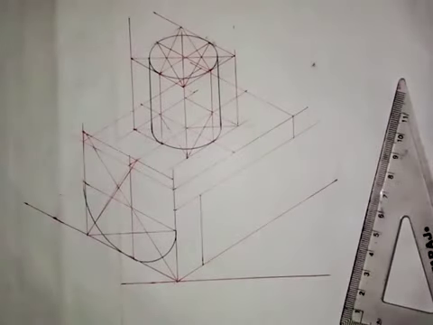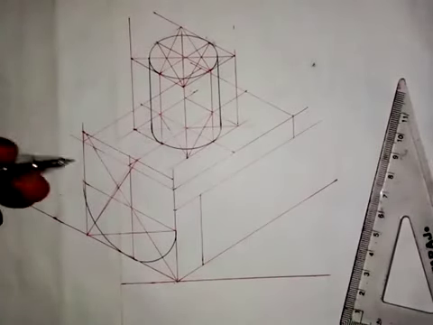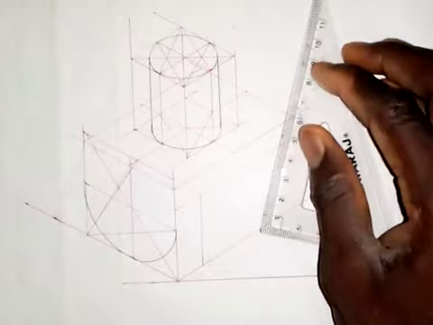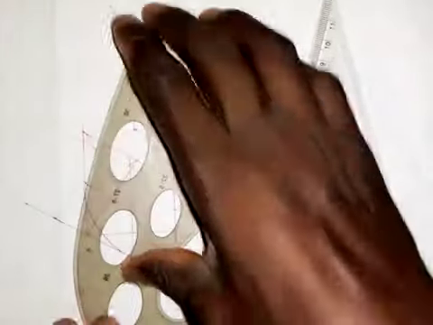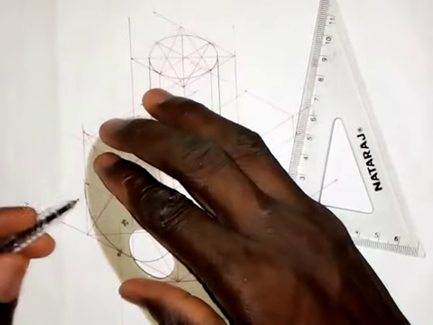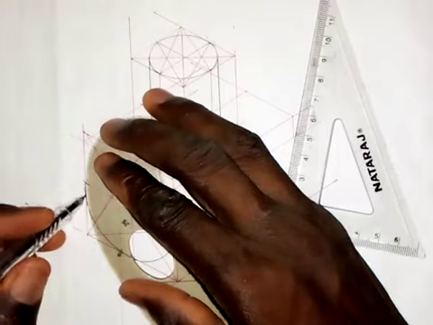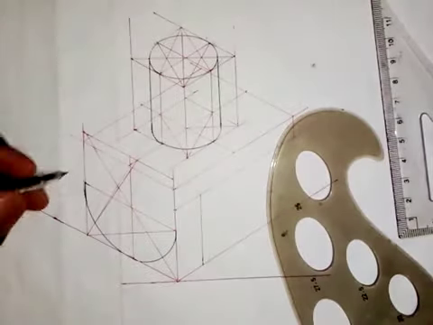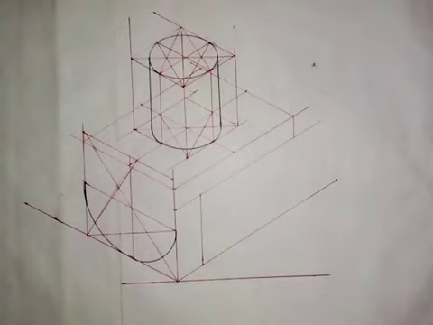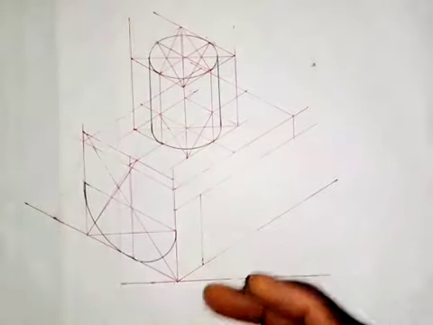Okay, so we have that. I just use the French curve to complete that part. So the next thing that we are going to do is to get the thickness.